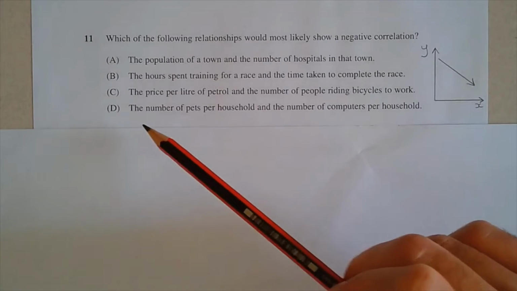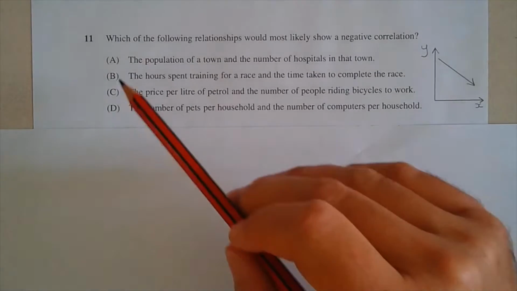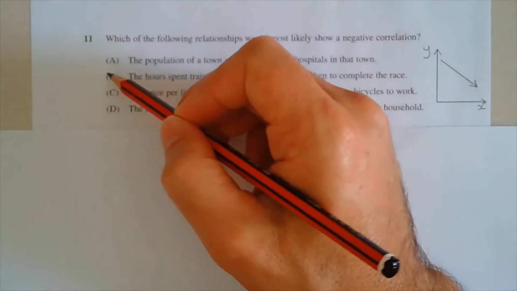And option D, the number of pets per household and the number of computers per household, generally speaking, probably has no relationship at all. So option B would be the most appropriate answer.